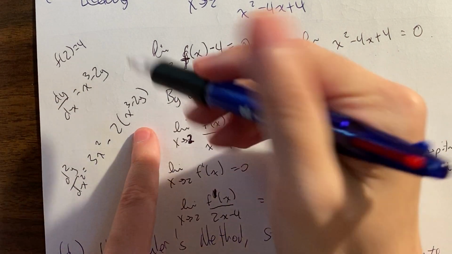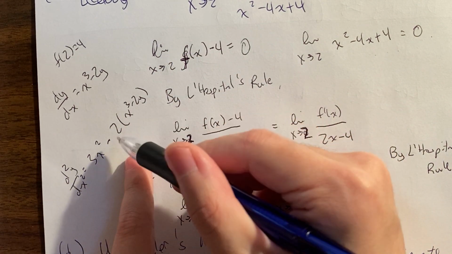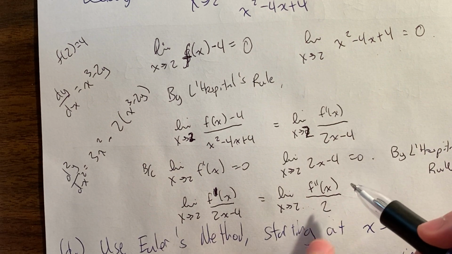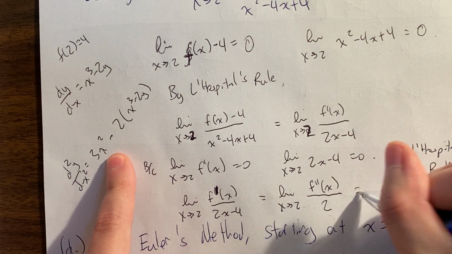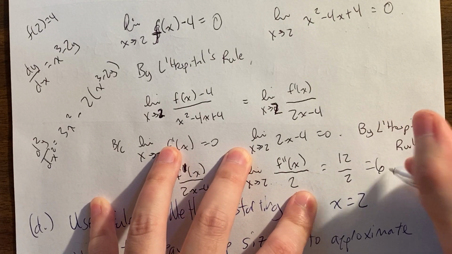Remember that when we plugged in 2, 4 into this parentheses, it was 0 because we got 8 minus 8. That canceled all of this stuff. So we're just going to plug in 2 into the top. So that's going to give me 12 over 2. And we are finally done because this is 6.